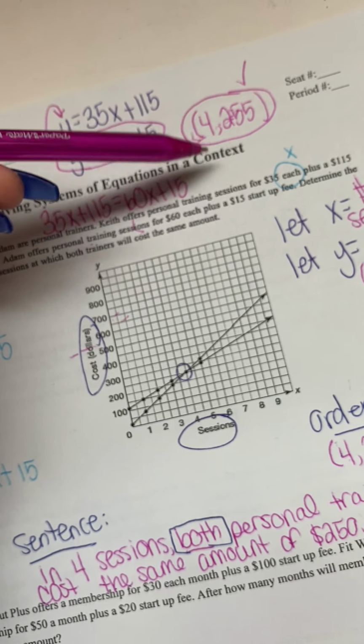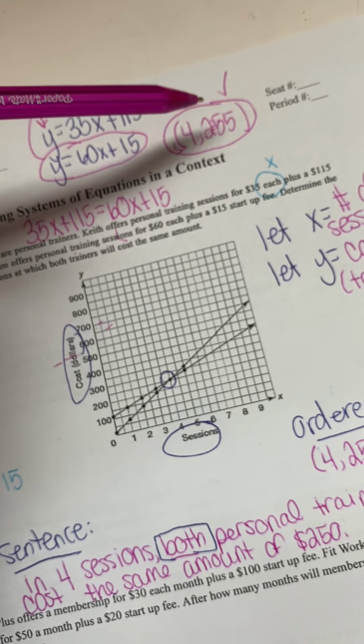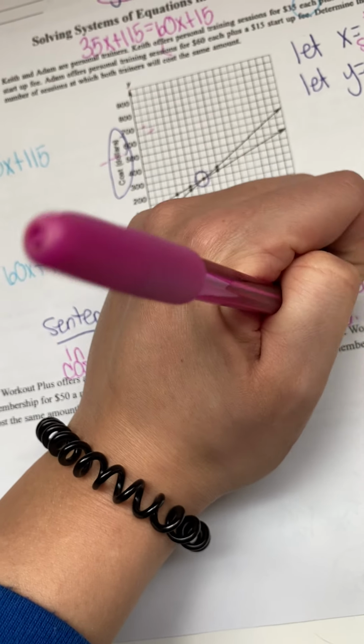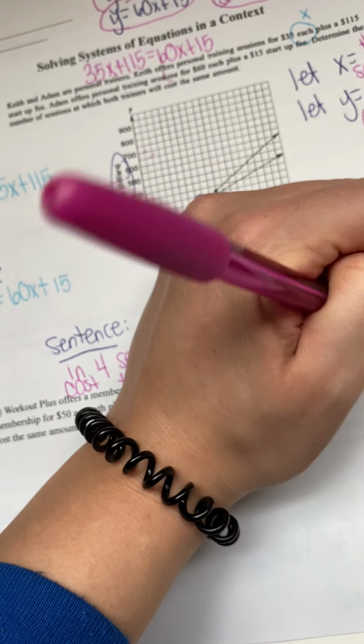So your sentence should now say, in 4 sessions, both personal trainers will cost the same amount of $255. All right, so we're going to scratch this out, and we're going to put $255.